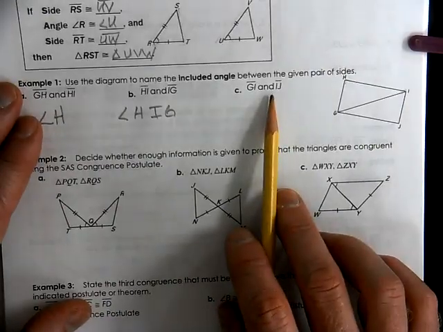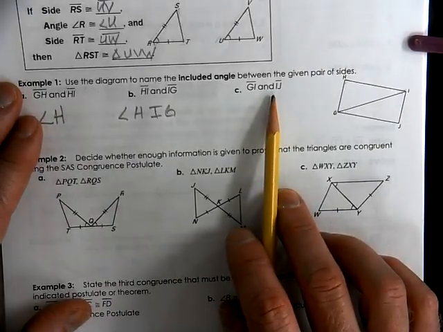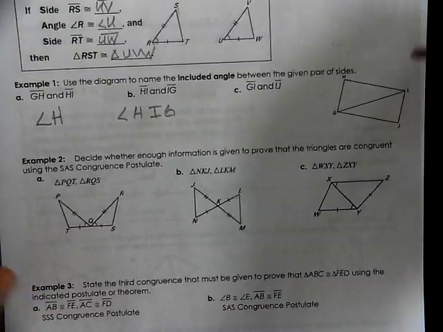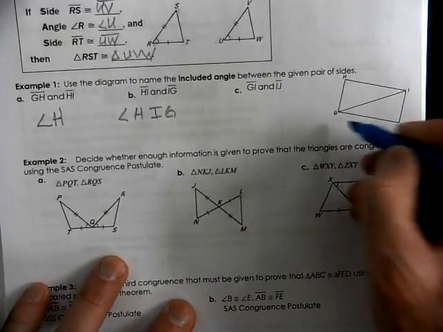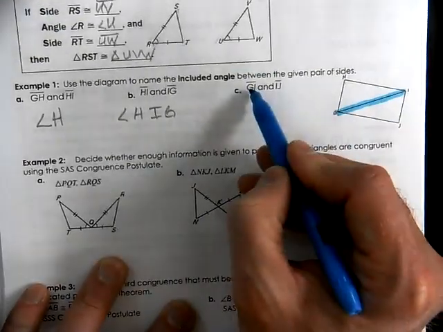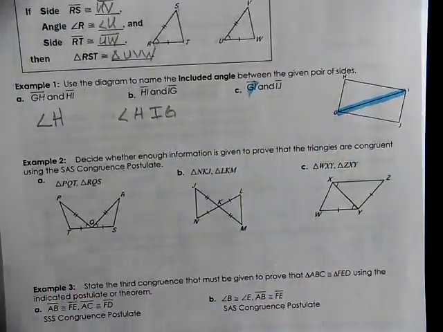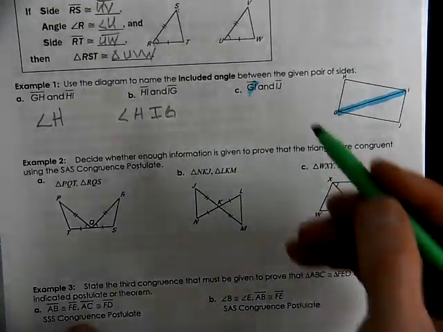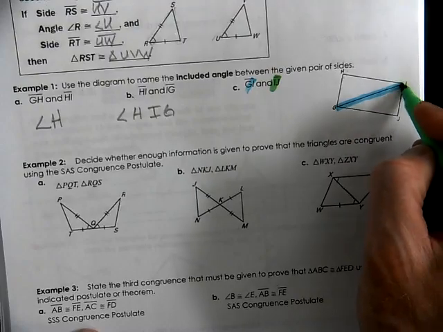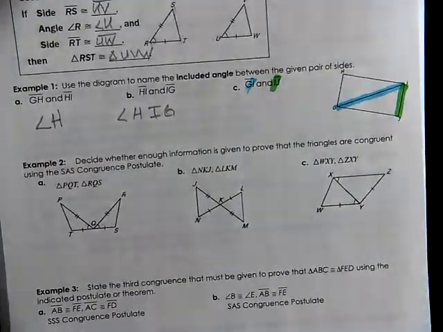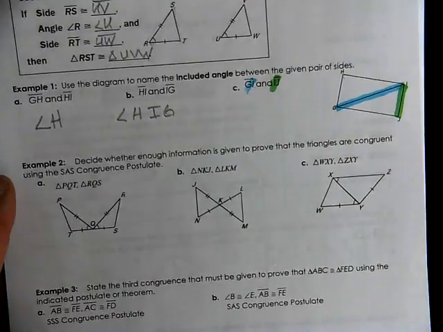Okay, what about these two segments? G-I, we could use a highlighter for this one, G-I and I-J. What is the angle that is formed between those two segments?